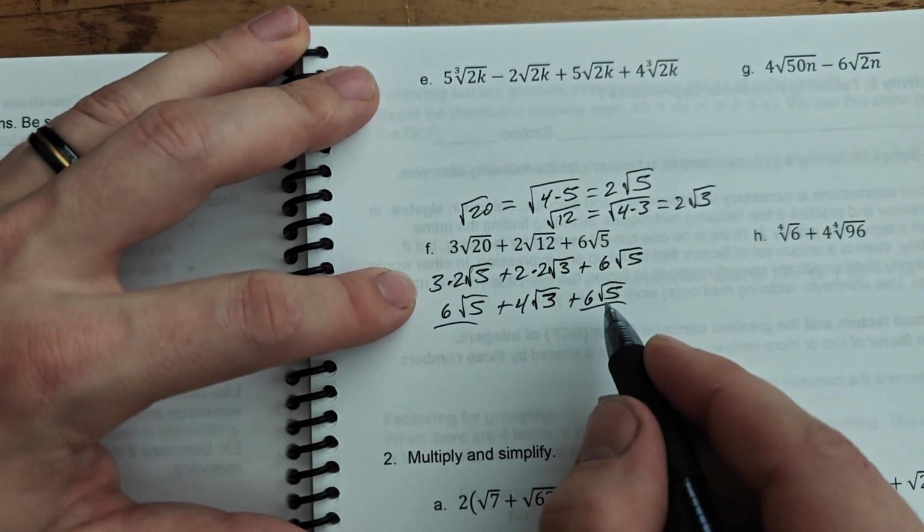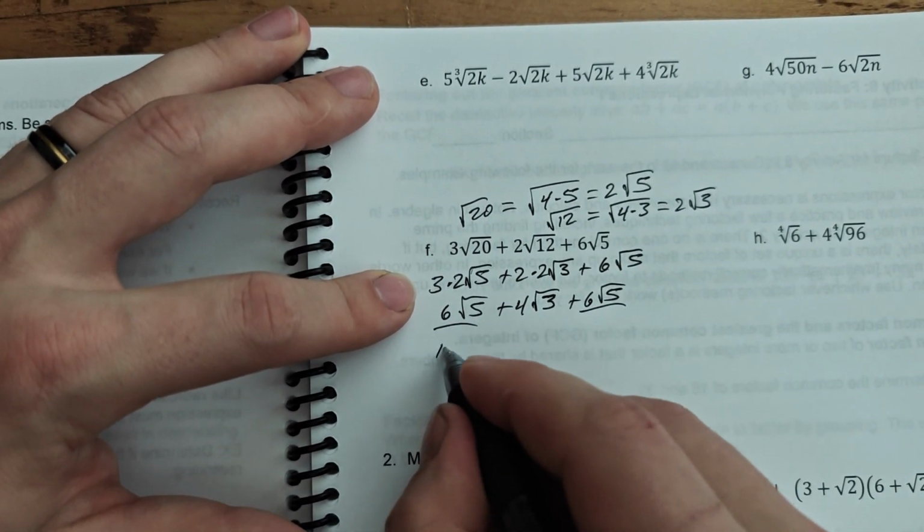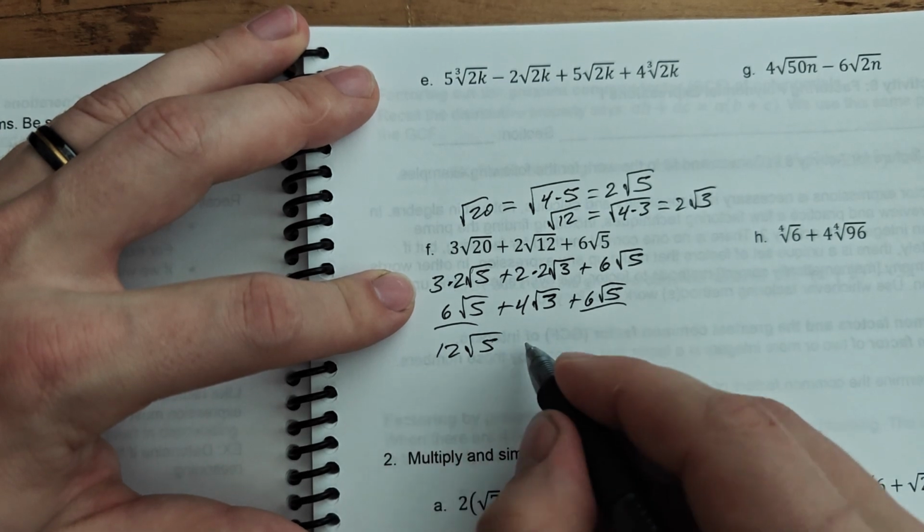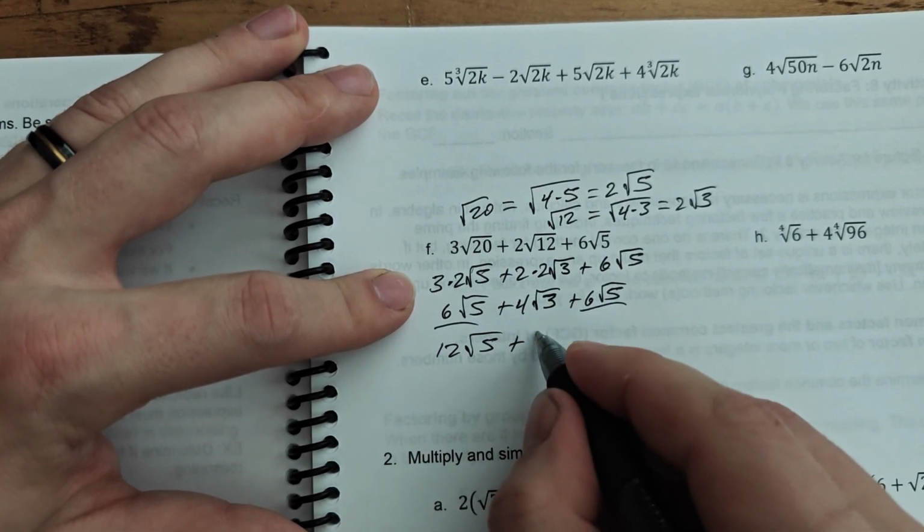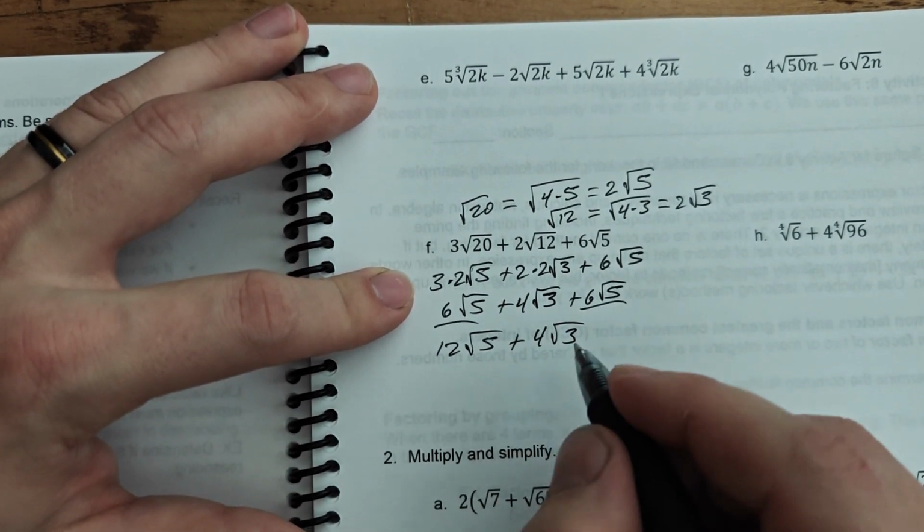We're dealing with root 5's and root 5's. 6 plus 6 is 12 of the root 5's. Plus the lonely 4 root 3's remaining out there. They cannot be combined.